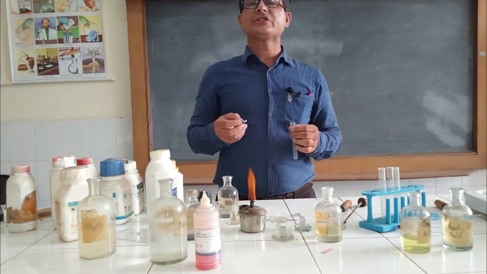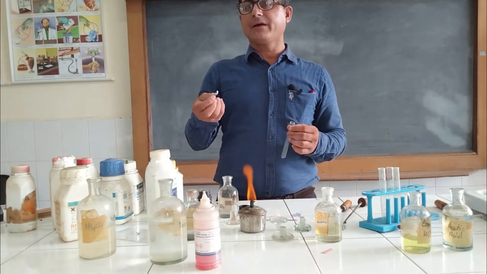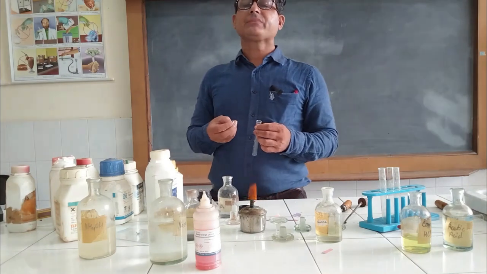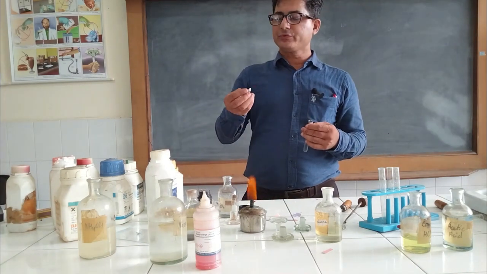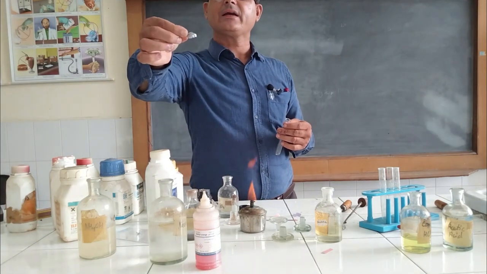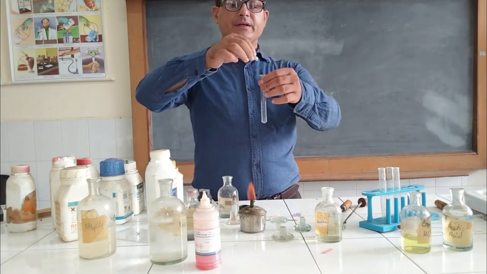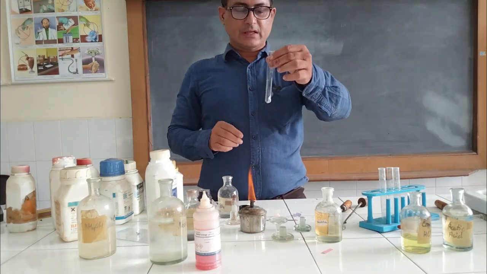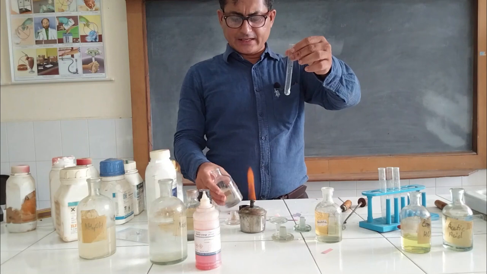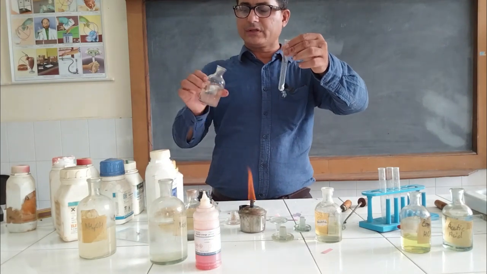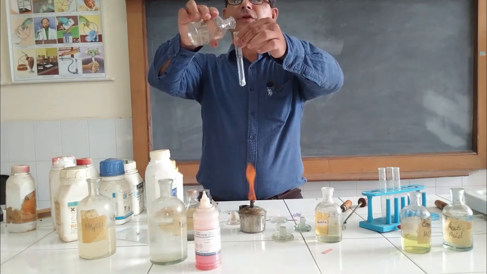So next I am going to check what happens when a metal reacts with an acid, a reactive metal. So I am using this zinc granule. I am putting it in a test tube and I am using an acid, any acid you can use. I am using sulfuric acid, dilute sulfuric acid.